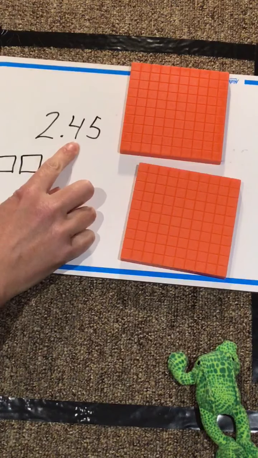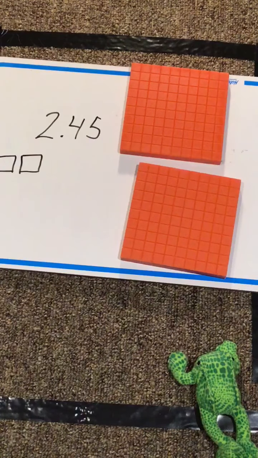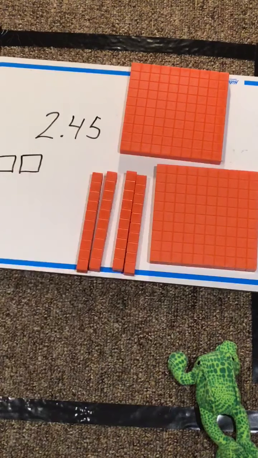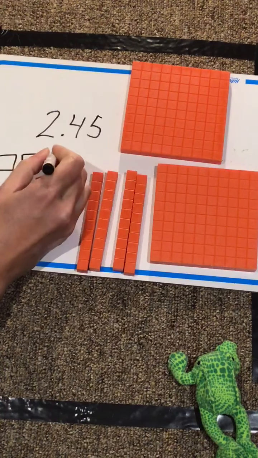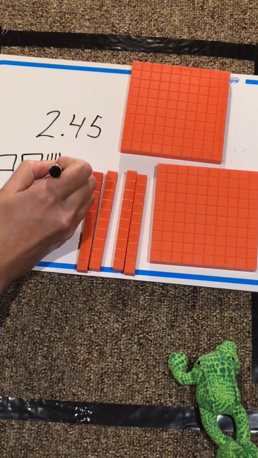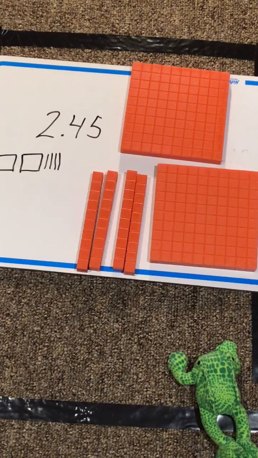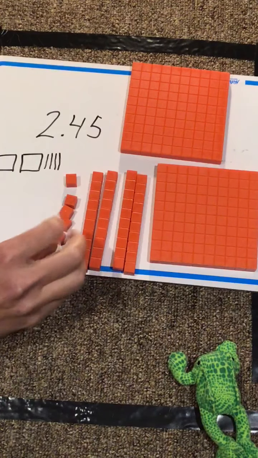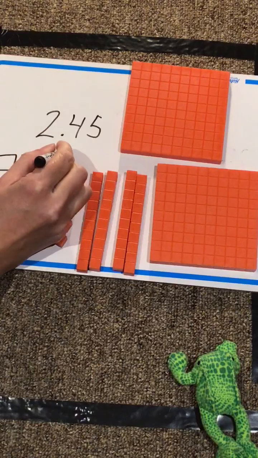Okay, then I need 4/10 of a cake. There we go. And if we're drawing them, remember, you can just draw some nice little sticks here. Okay, there's our 4/10, and then we need 5/100. There we go, 1, 2, 3, 4, 5, and we can just draw those as little dots.